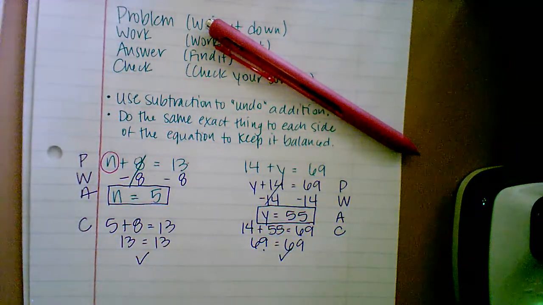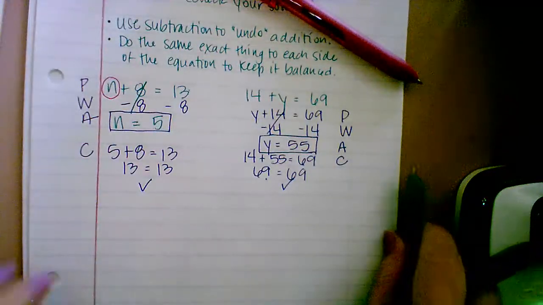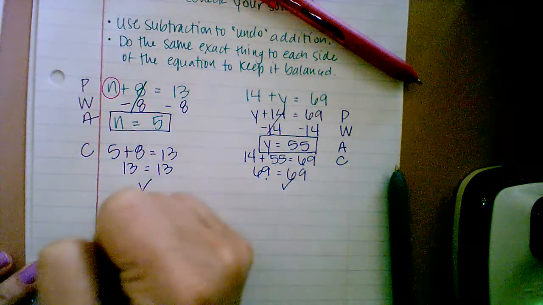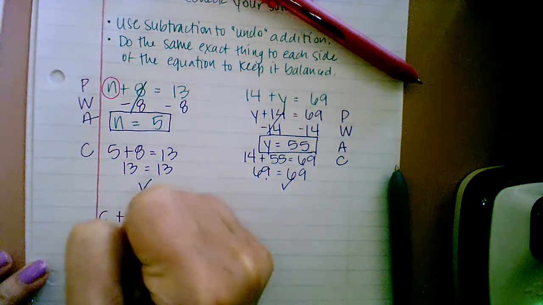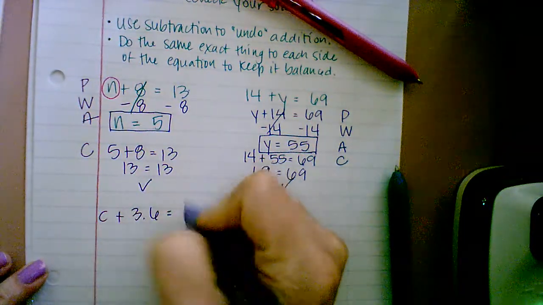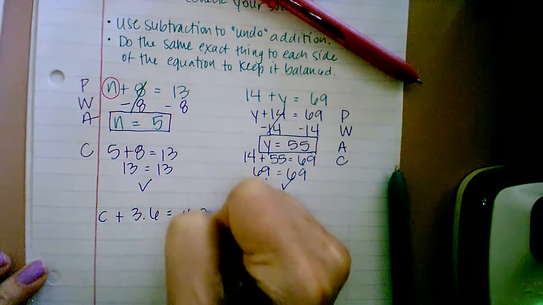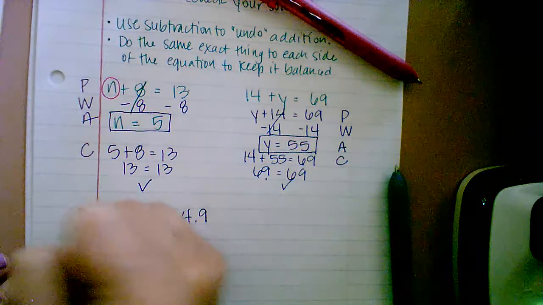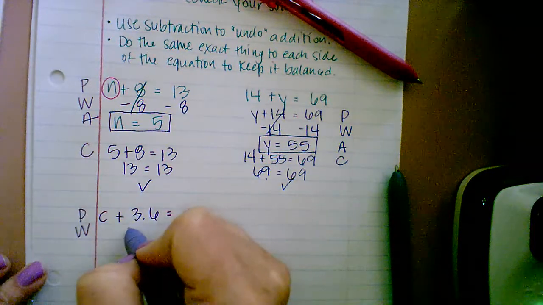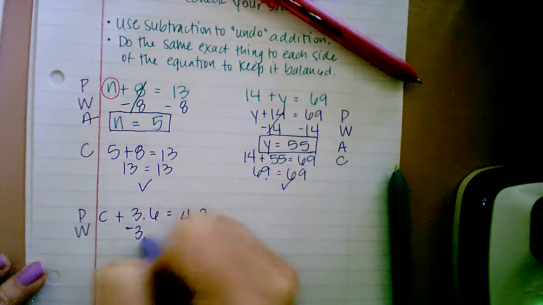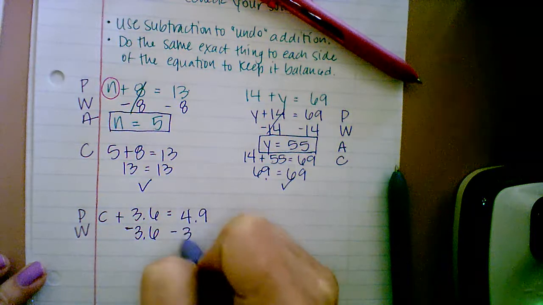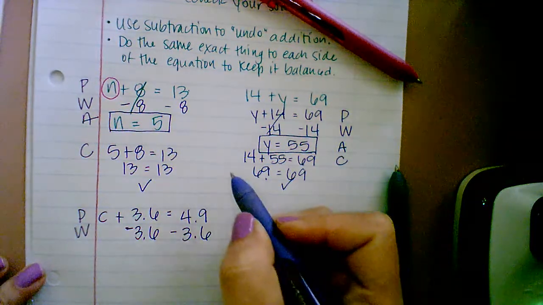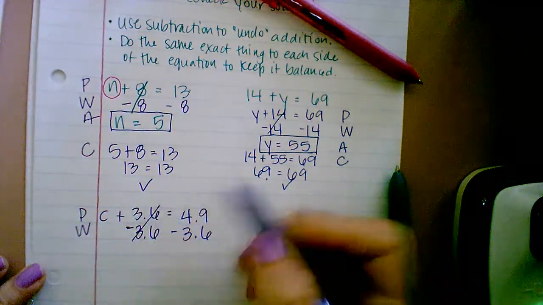Now, let's try one with a decimal. We've got C plus 3 6/10 equals 4 9/10. Got our problem. We're going to work it out. Subtract 3.6. Zero it out.